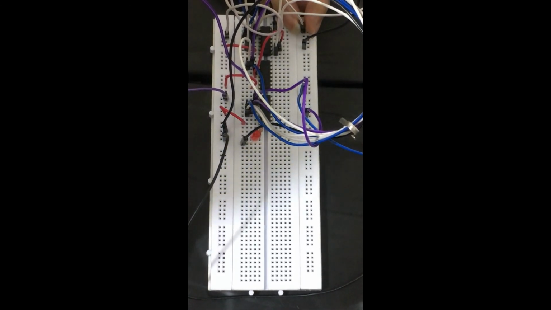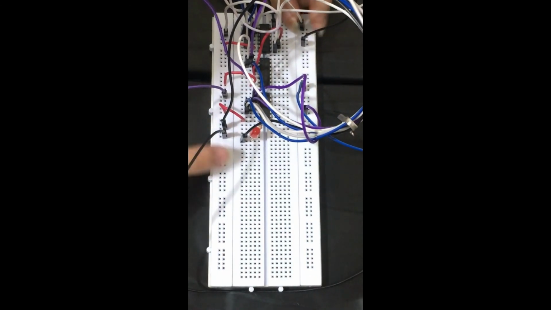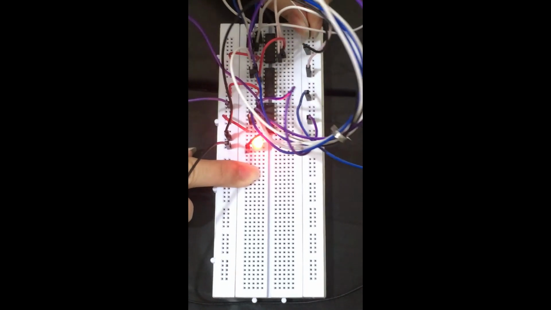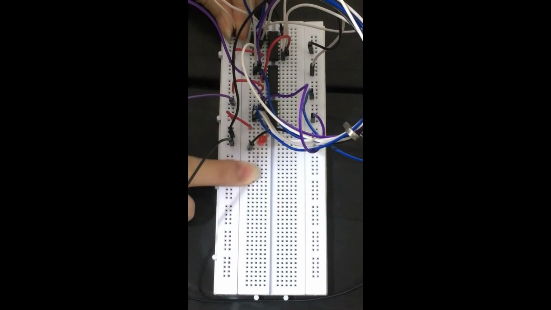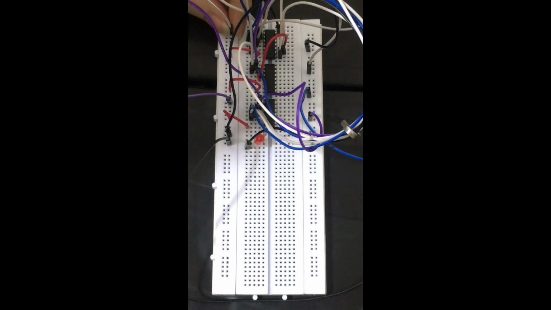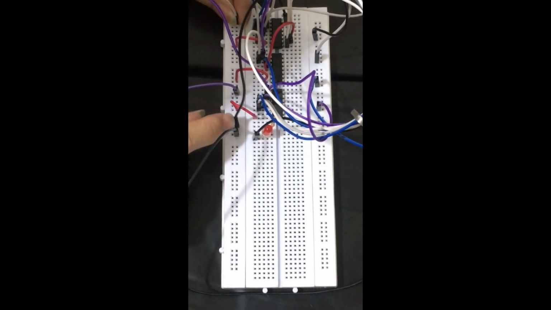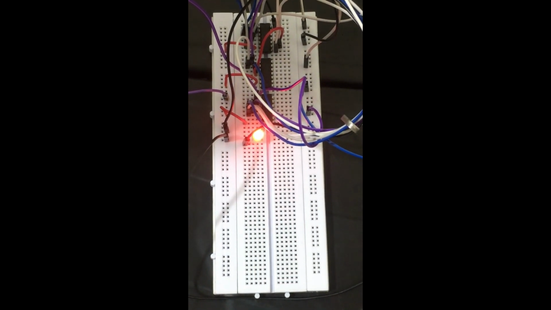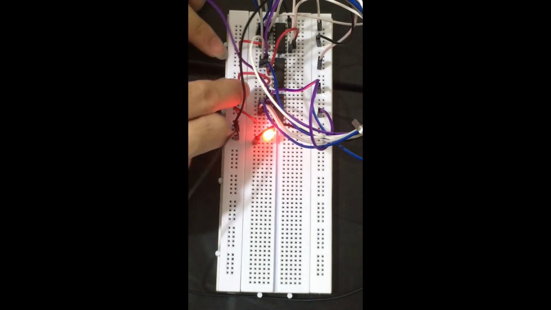For inputs 1, 0, 1, 0, the output is 0 or LED is off. For inputs 1, 0, 1, 1, the output is 1 or LED is on.